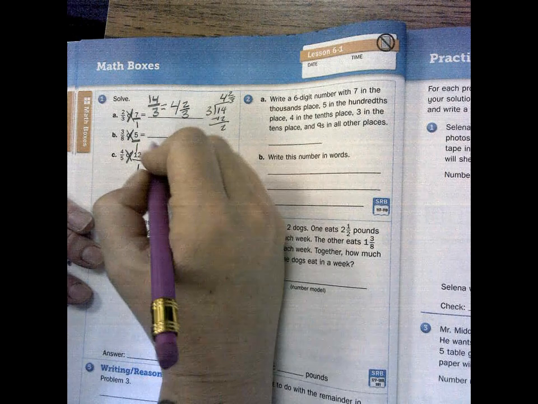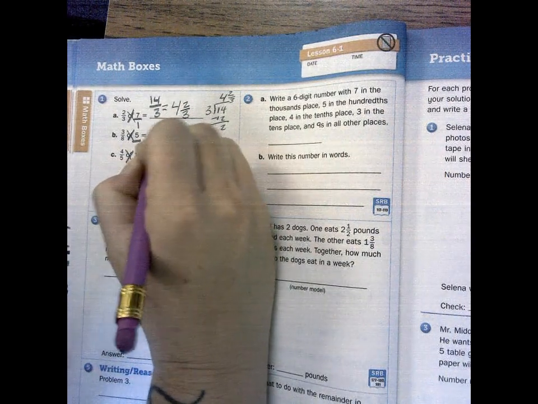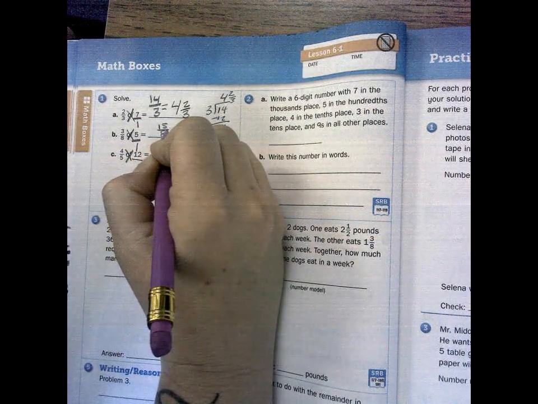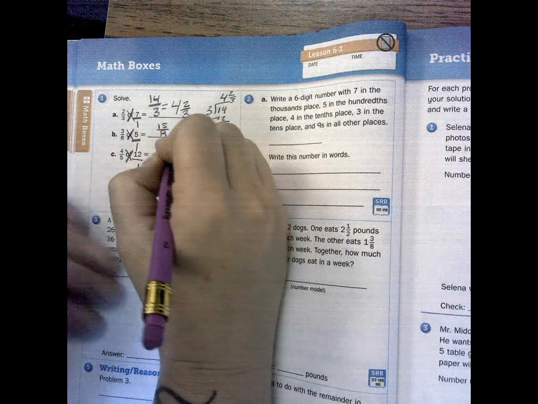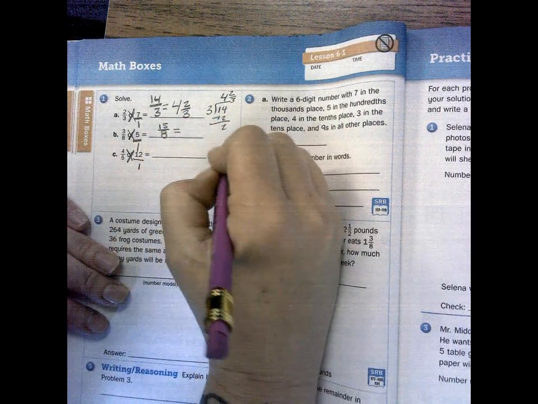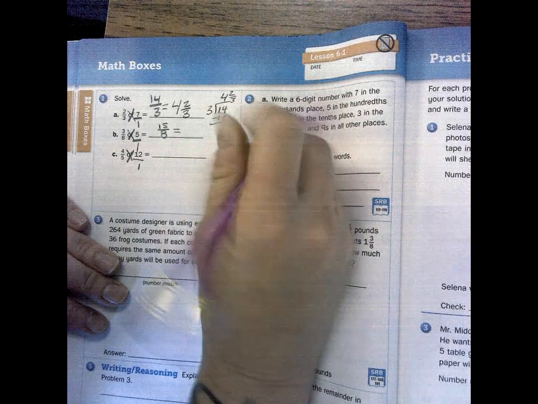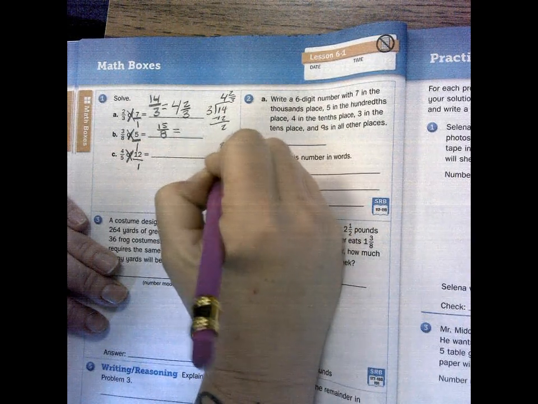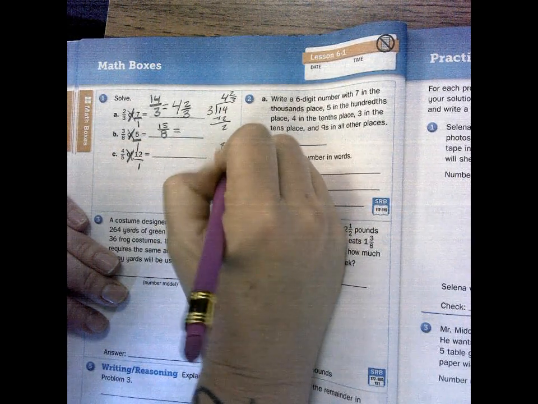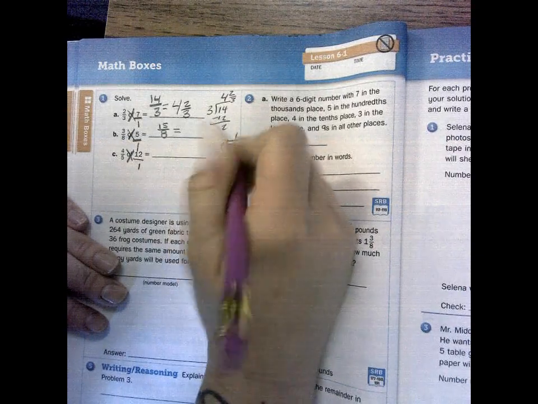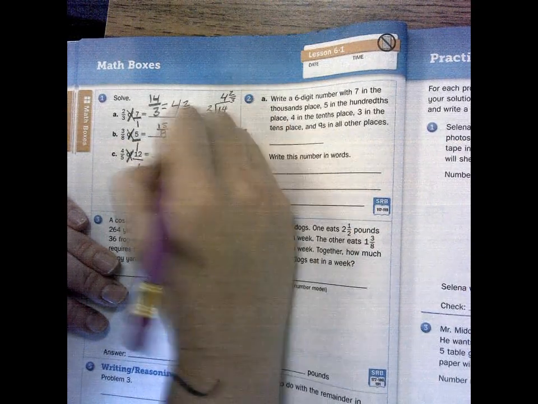Then here I'm going to multiply straight across again. 5 times 3 is 15. 8 times 1 is 8. And then I can divide to make it a mixed number. Some of you could probably divide that in your head. Oops, 8, not 16. 1 and 7/8.